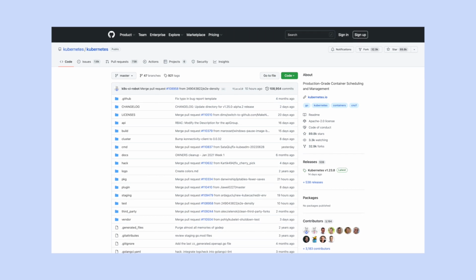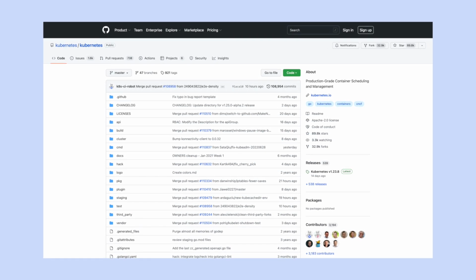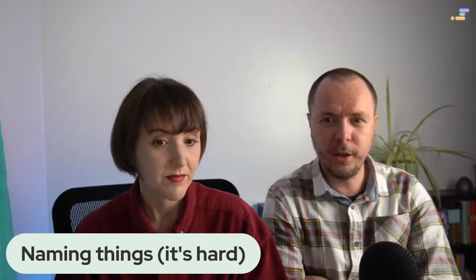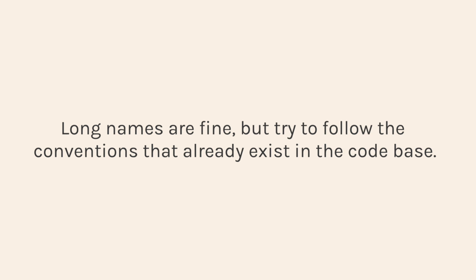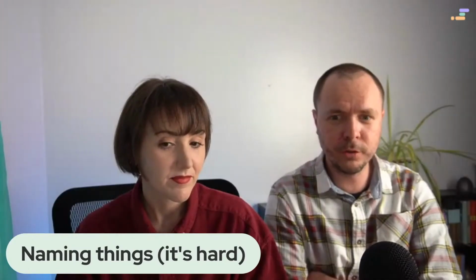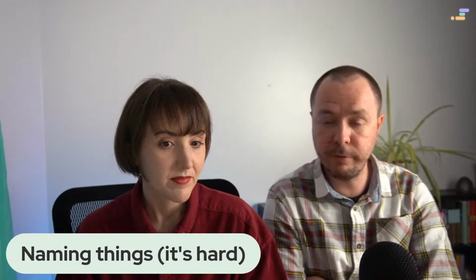If you go to Kubernetes GitHub repositories and you pick some of the variable and property names, some of them are sentence long. Quite often it's used as a criticism of the project, that sometimes names are not particularly descriptive or they're too long to understand. So yeah, even most experienced people have very long names.